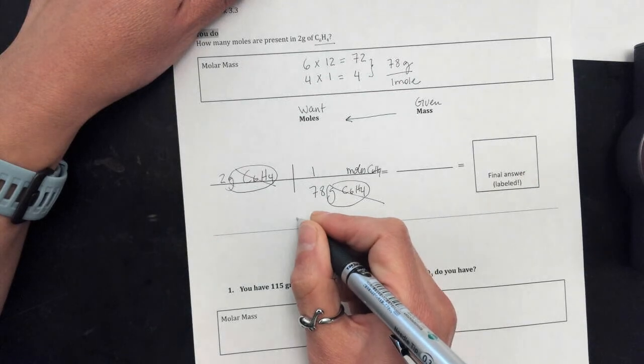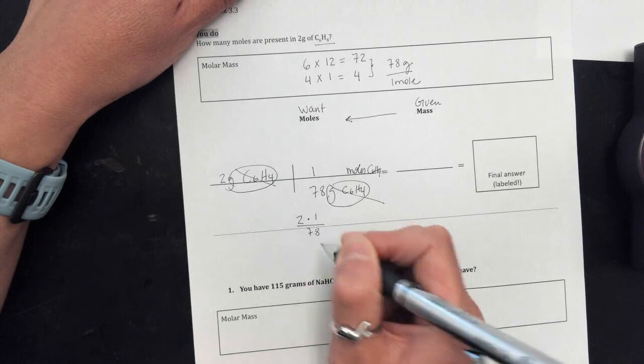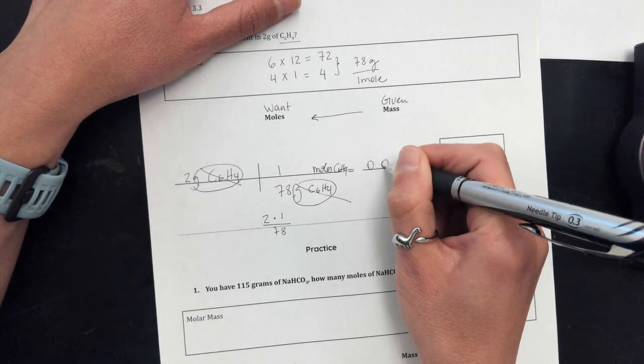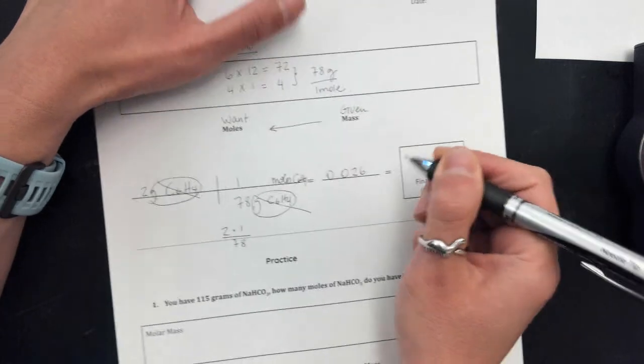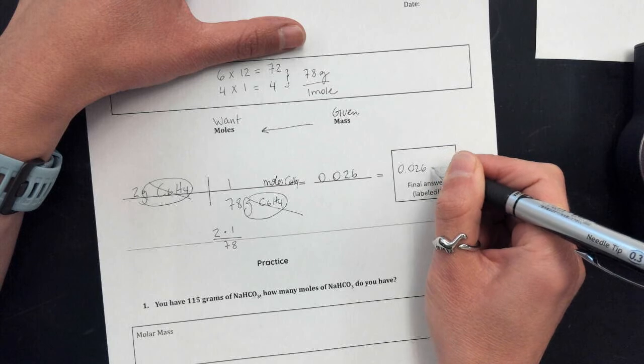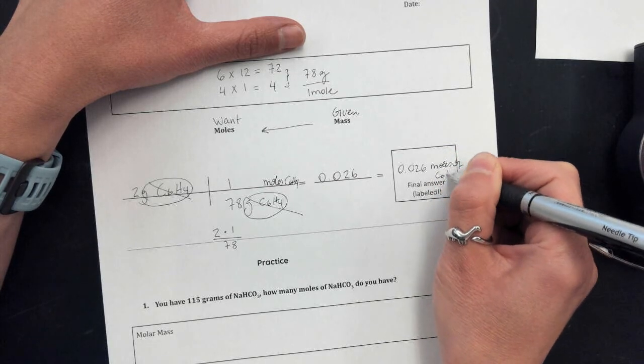To put in the calculator is going to be 2 times 1 divided by 78. And my answer is pretty small, it is 0.026. So to finalize, it is 0.026 moles of C6H4.